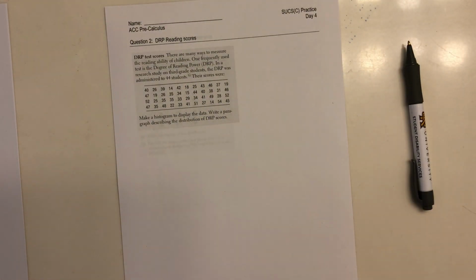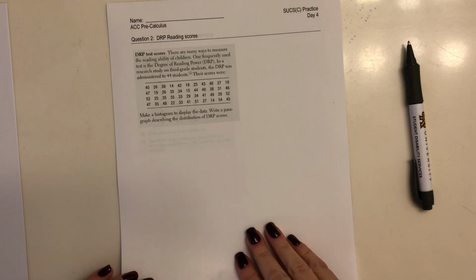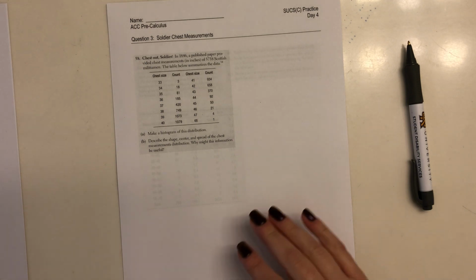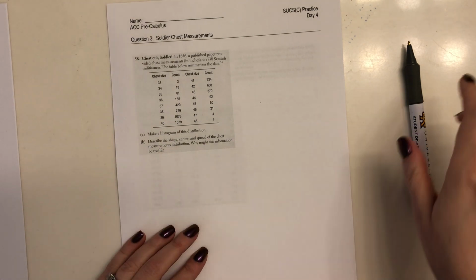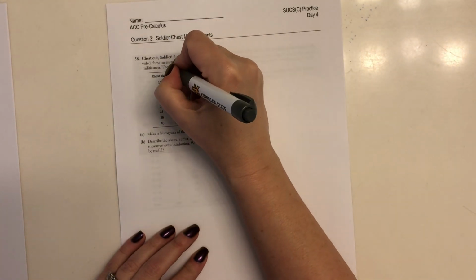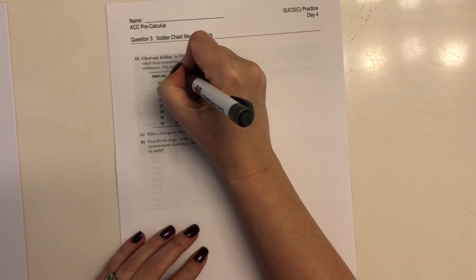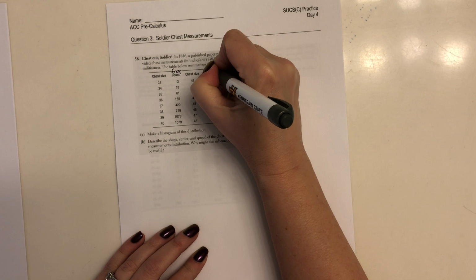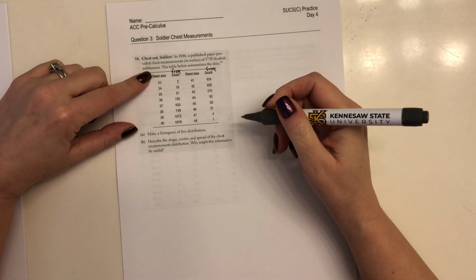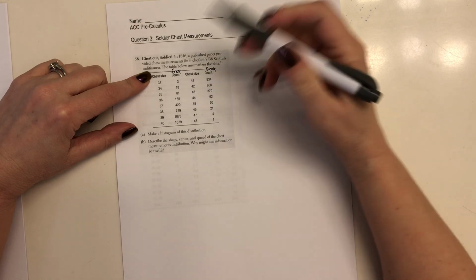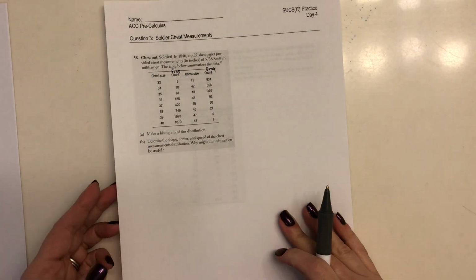This one, second one, is just a set of data. You're going to make a histogram out of it and describe it. Then you're going to come over here and you're going to take this data and notice that the count here, that's your frequency. So the chest size goes in list 1 and the frequency goes in list 2. You're supposed to make a histogram out of it.